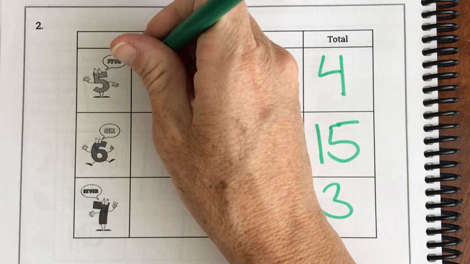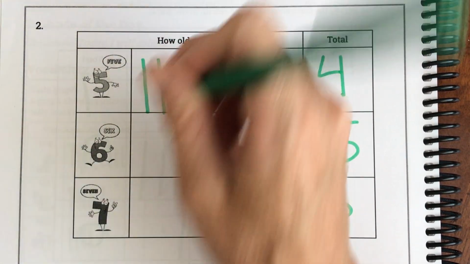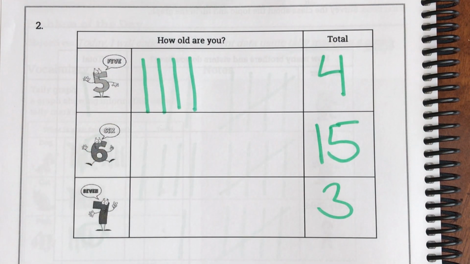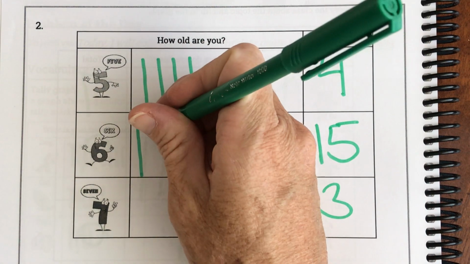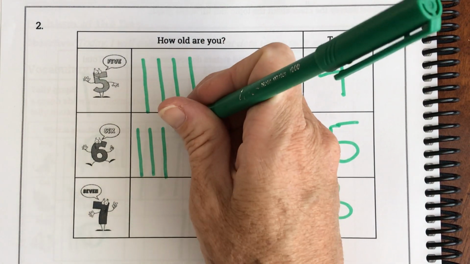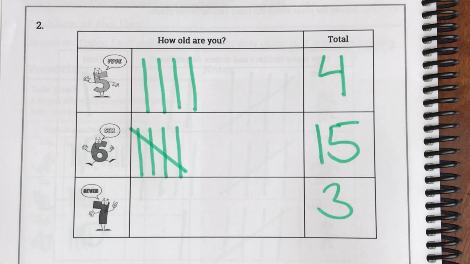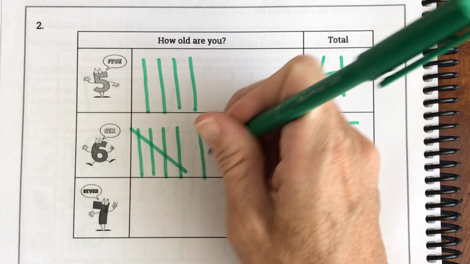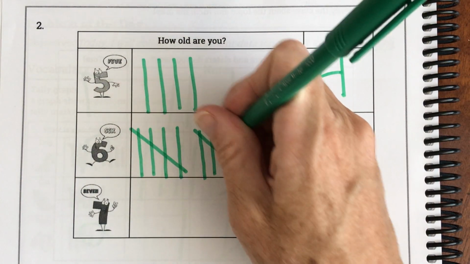Okay, so ready? So we're going to use tally marks to make these numbers. So for 4, we have 1, 2, 3, 4. Okay, for 15, what do we have? We have 1, 2, 3, 4, and then we're going to make that a group of 5. And then we're going to start over. 6, 7, 8, 9, 10.